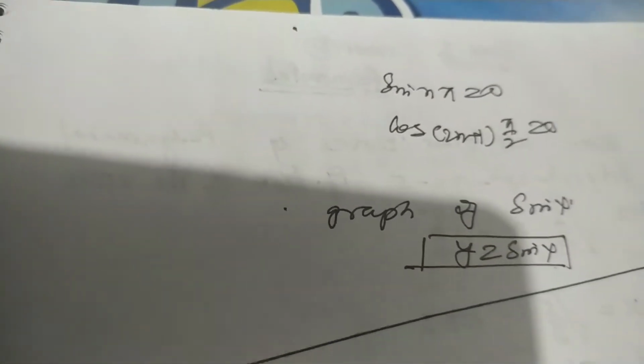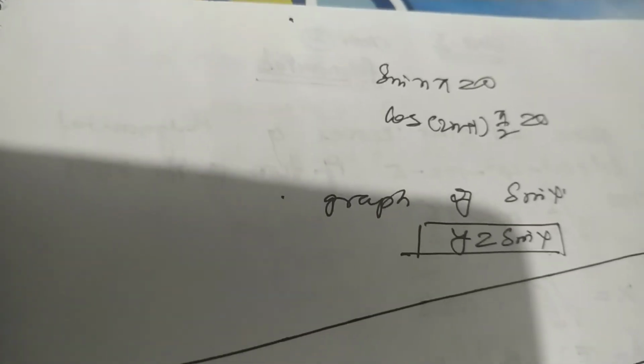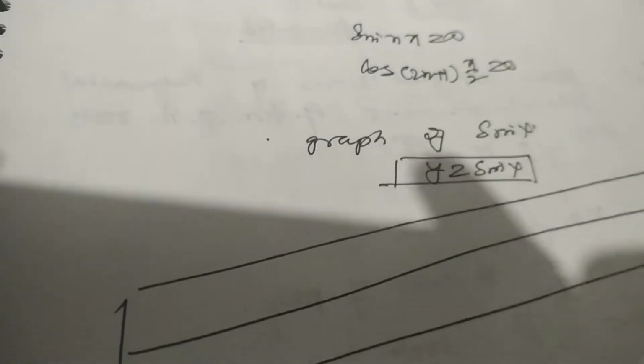Now we will build a table using the values of trigonometric angles which we learned in class 10th.